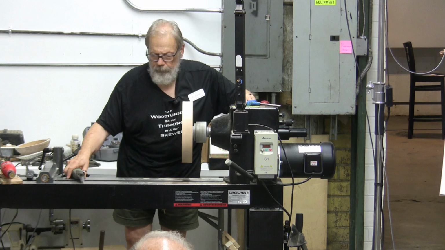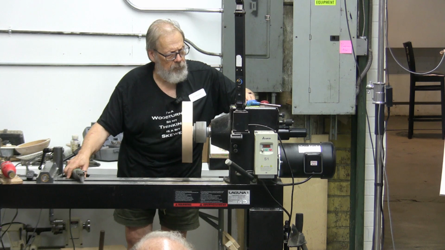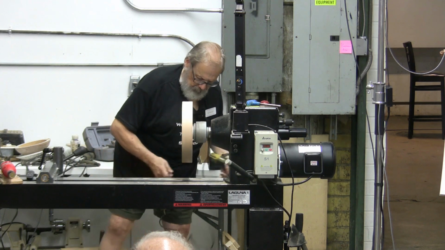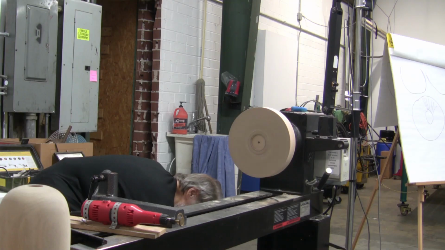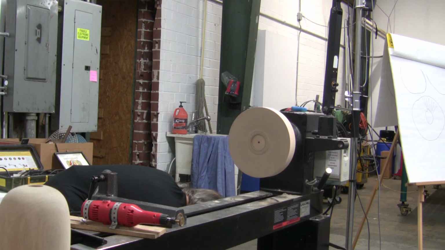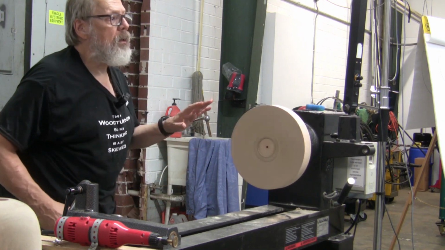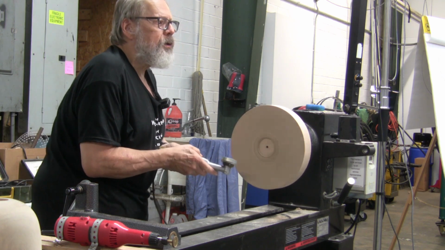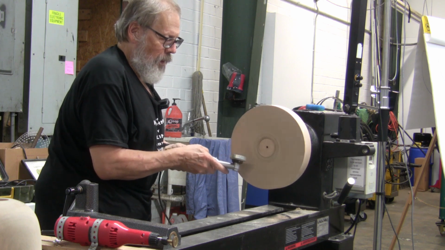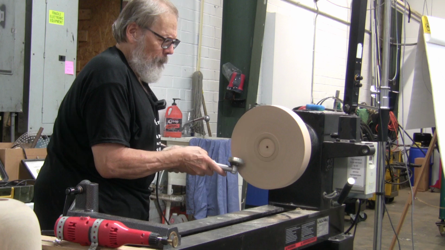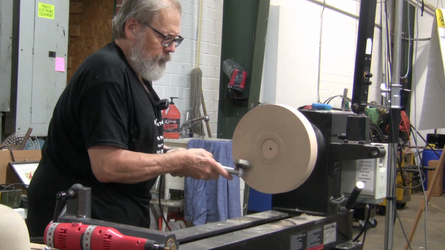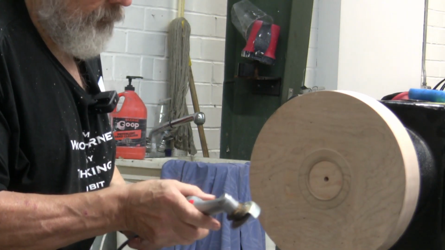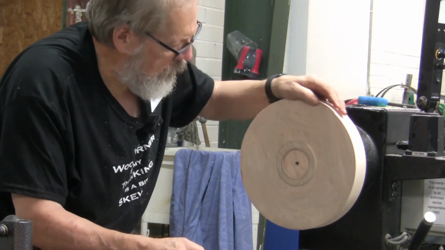I'm going to do this around maybe 600. And while I could do this with the piece stationary, one of the things you can do, holding it very carefully, can you see that at all?